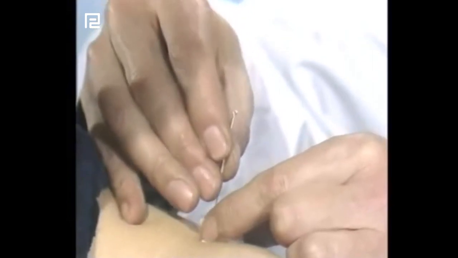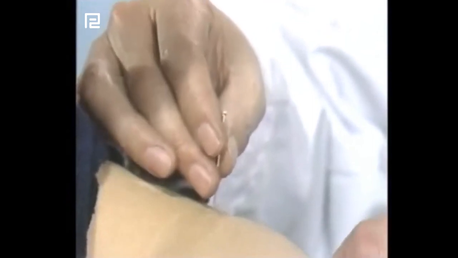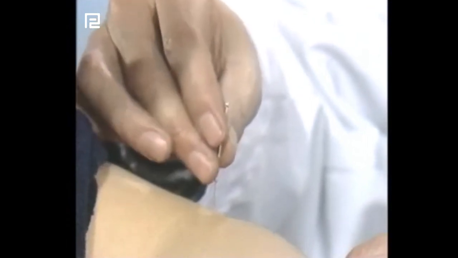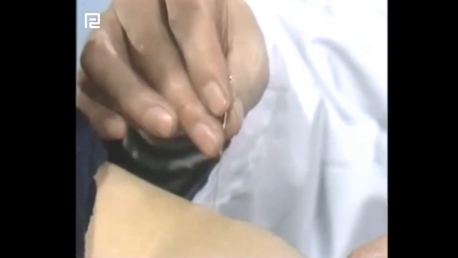Manipulations: insert the needle while the patient is inhaling. Manipulate the needle at the 3 levels of depth: shallow, middle, and deep. Then, remove the needle from the skin with the hole kept open for a while.